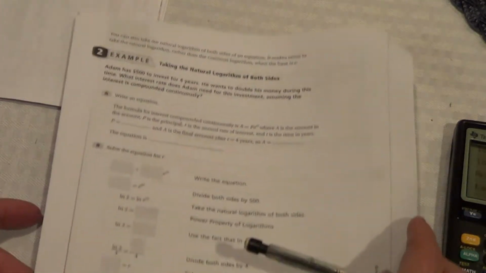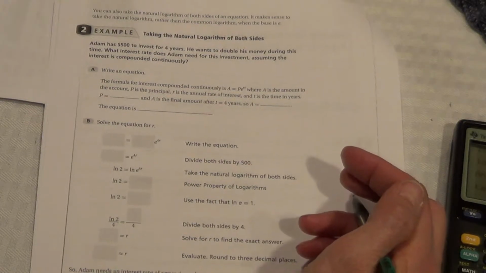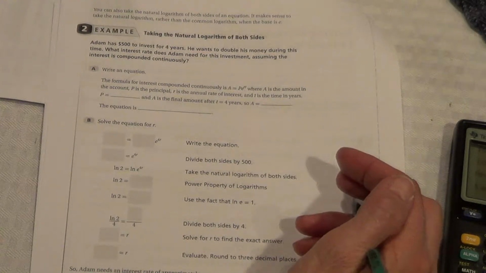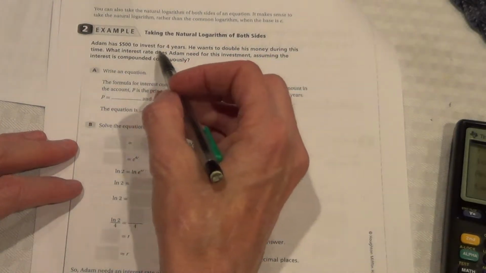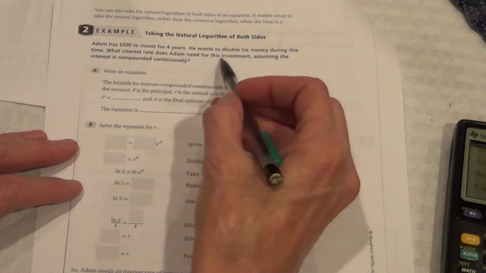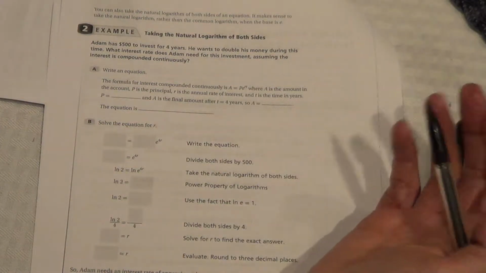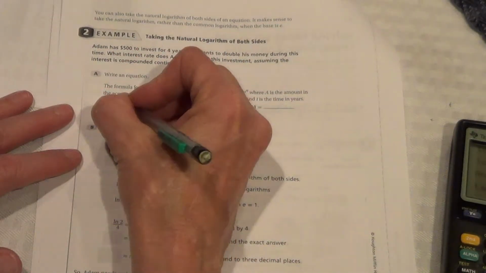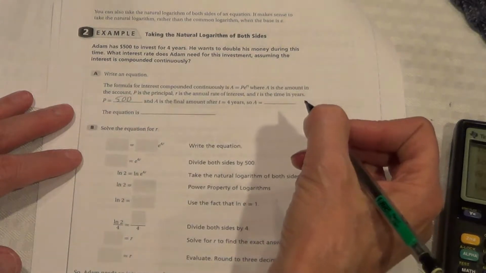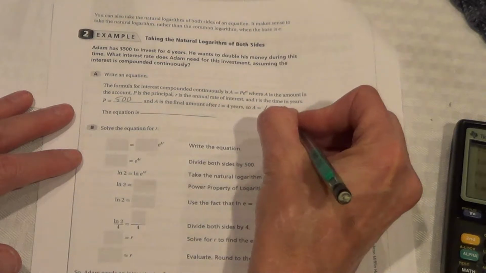Okay. Next page. This time, we're going to take the natural logarithm of both sides in order to solve a real-world problem. So we have Adam has $500 to invest for 4 years. He wants to double his money during this time. What interest rate does Adam need for this investment, assuming the interest is compounded continuously? Really, we want to be able to do this kind of a thing with our own money. So we've got $500 we're going to start with, and we want to double it, so our A value in the end we want to be at 1,000.